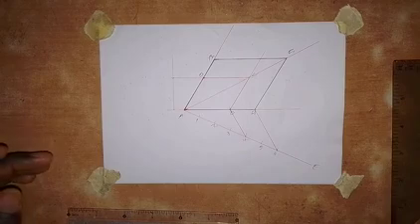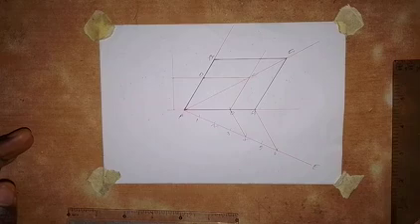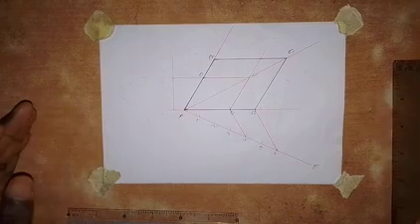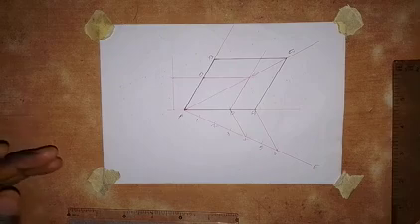Any method that you like, you can use it when it comes to the enlargement of any figure. I will still make some other ones that are not parallelograms, and we shall see how those can also be done.